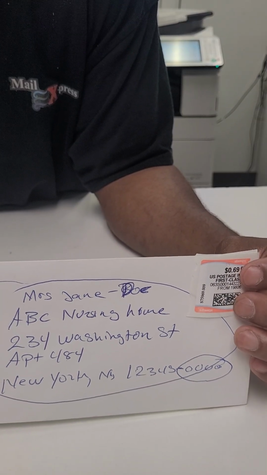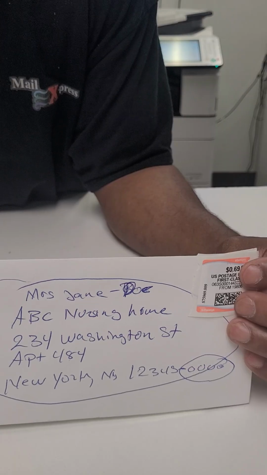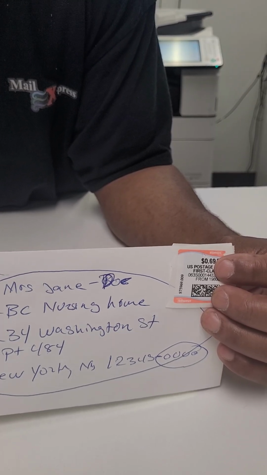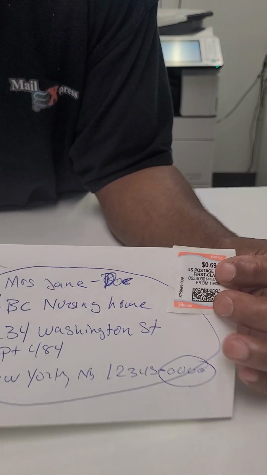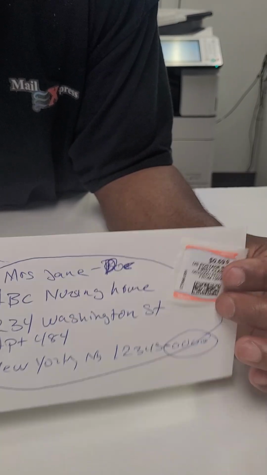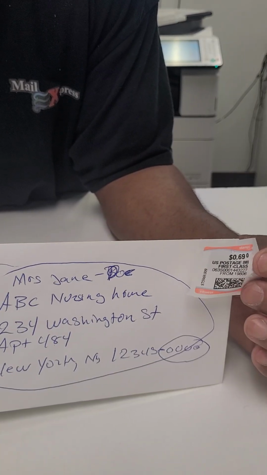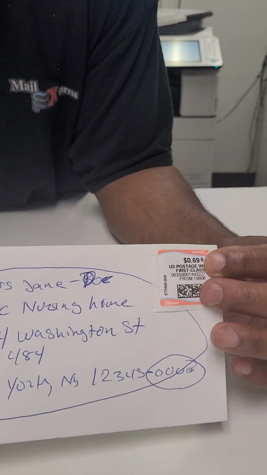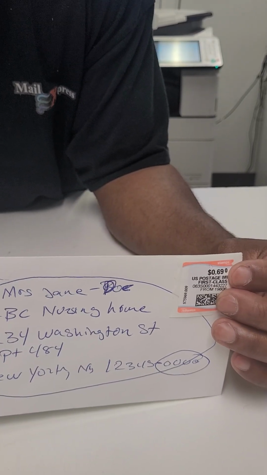You want to make sure that the postage is current. We use forever stamps, which means you can have the stamps from now forever, and whatever the prices go up to, you can still use that forever stamp. In this case, I have my own discounted rate stamps that I can put on the envelope, which guarantees me a discount.